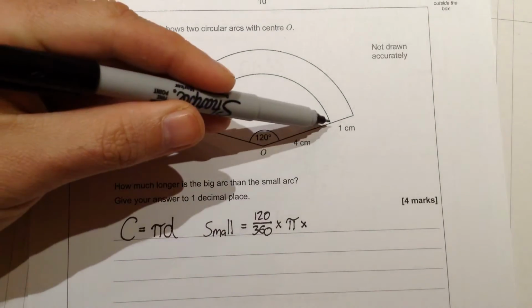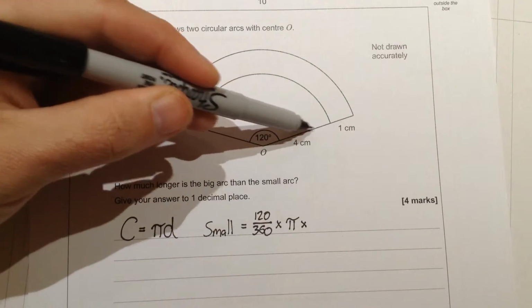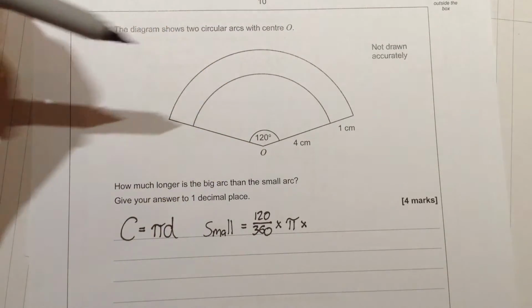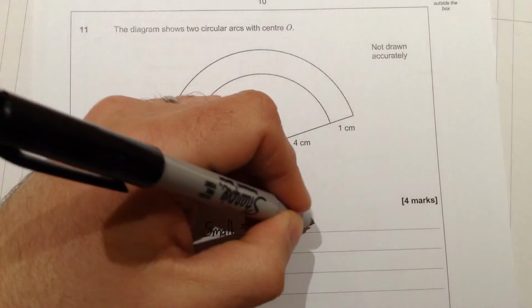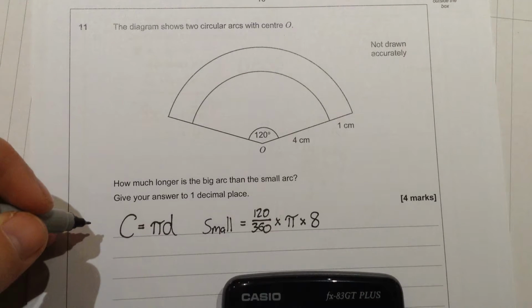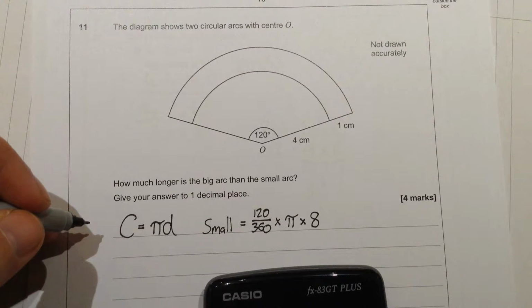Now this, for the small arc sector, represents the radius. So if the radius is 4, the diameter must be 8. So the diameter here is 8. So I'd then take my calculator and I would type that in.